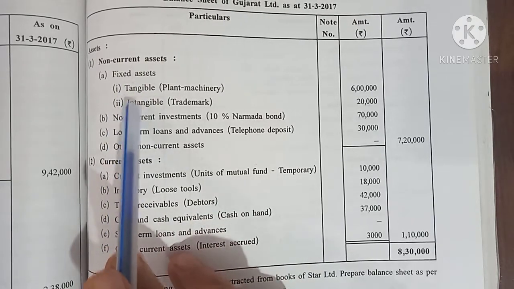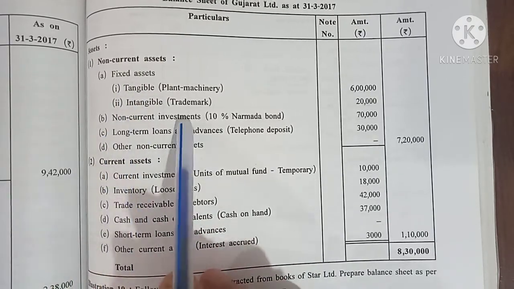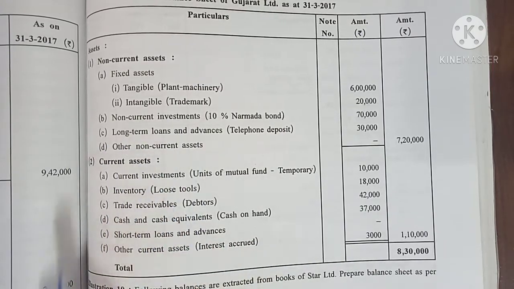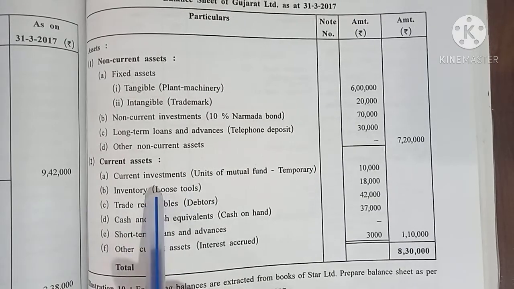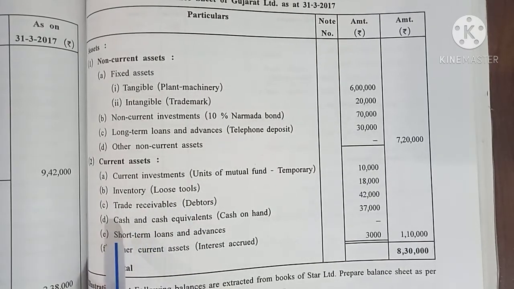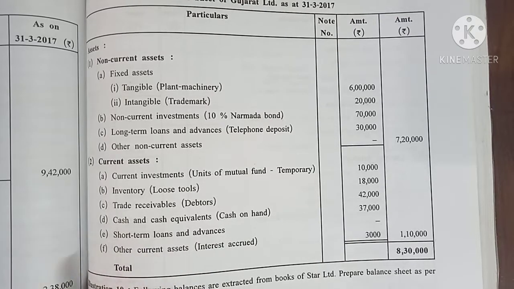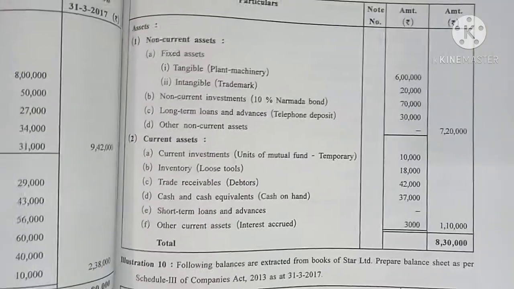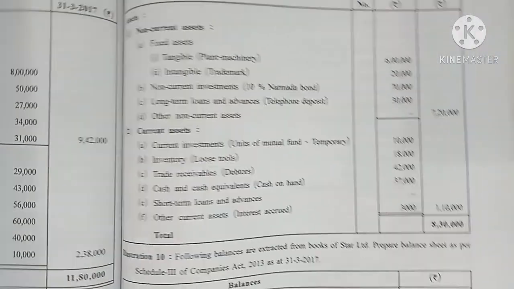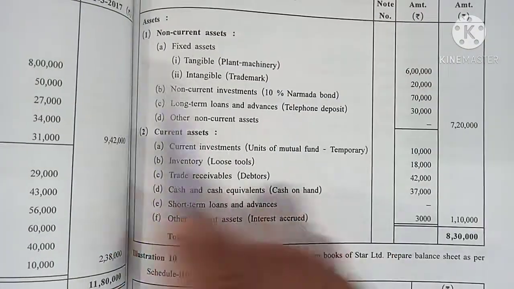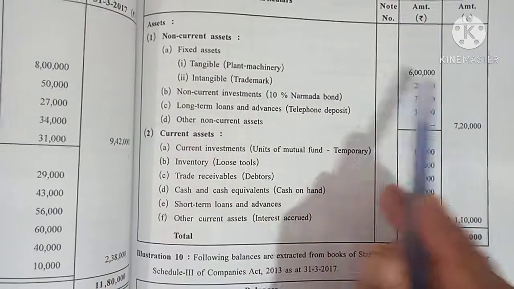Fixed assets are tangible, intangible, non-current investment, long-term loans and advances, other non-current assets. Then current investment, inventories, trade receivables, cash and cash equivalents, short-term loans and advances, and other current assets. You have to write this first. After writing it, this format you have drawn with 4 columns, 1, 2, 3, 4 columns.